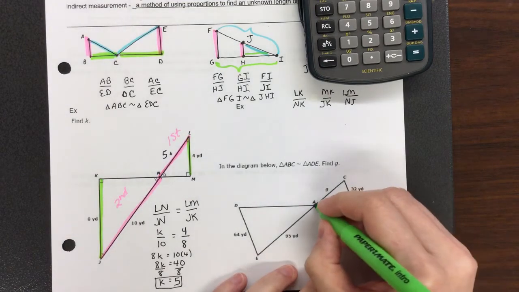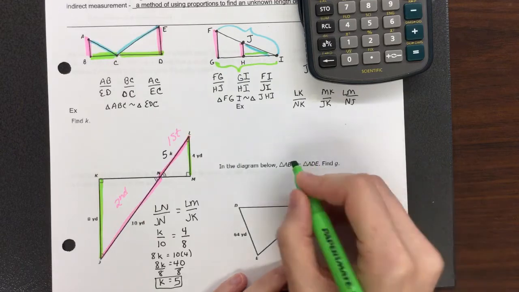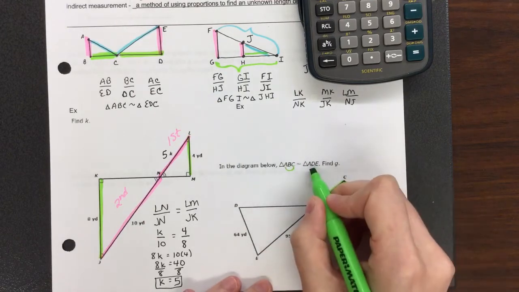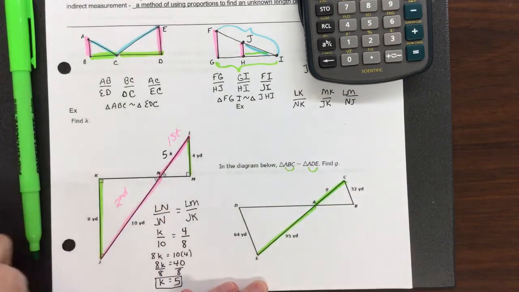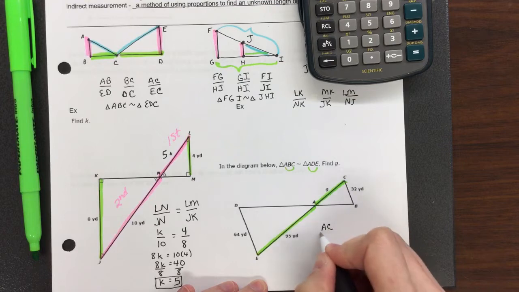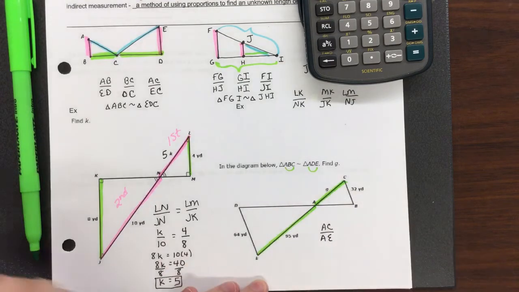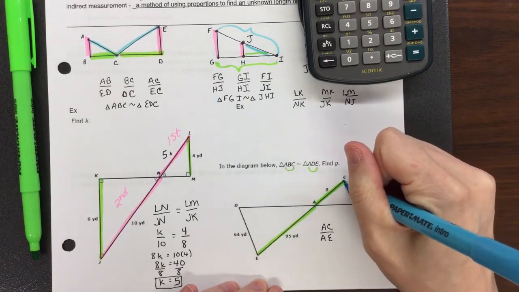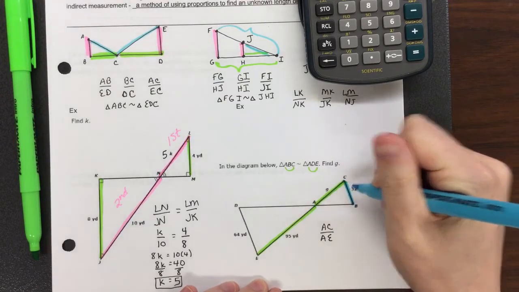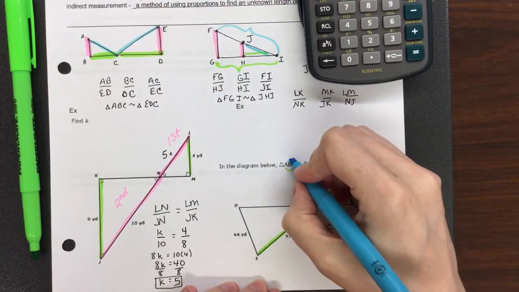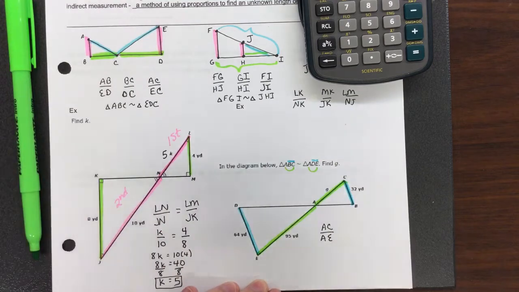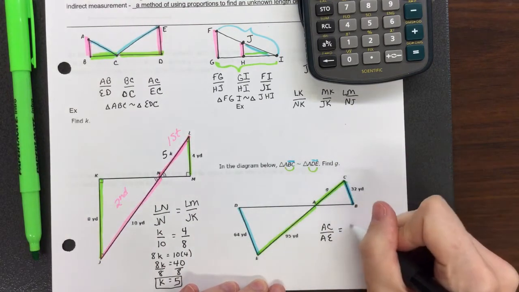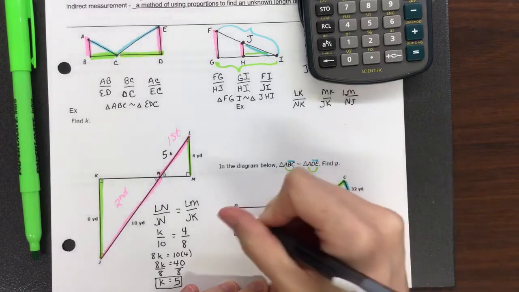So here's G, and they tell us AC is similar to AE. So here's AE right there. So AC is similar to AE. And then the other part that they give us information for is this one right here. So we've got CB is going to match up with DE.